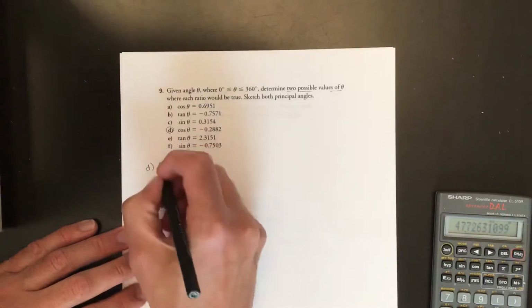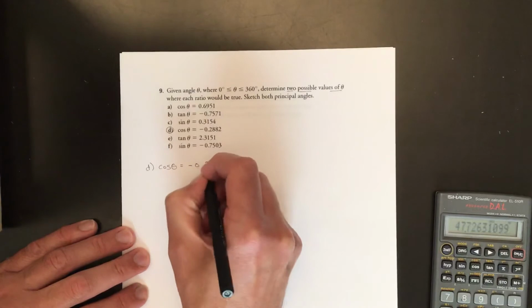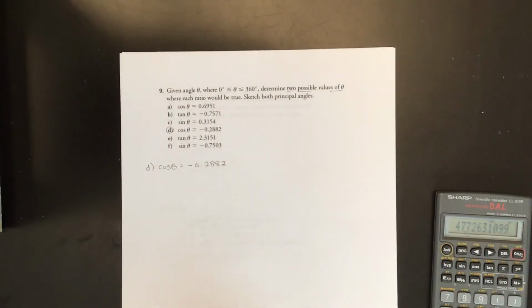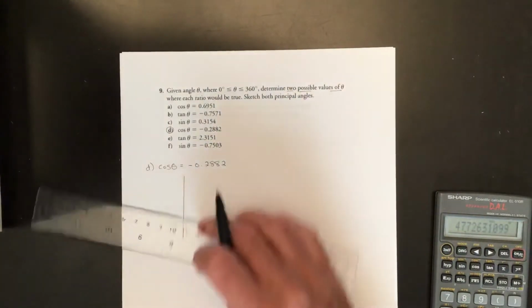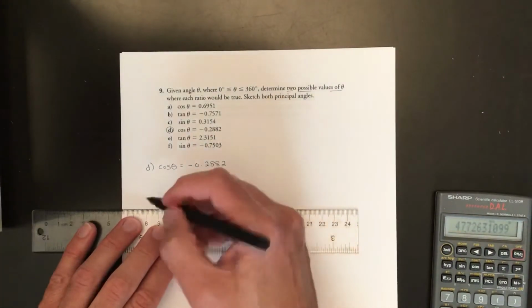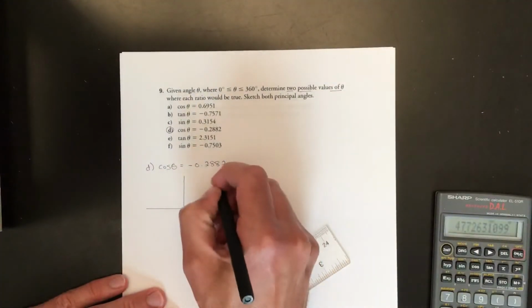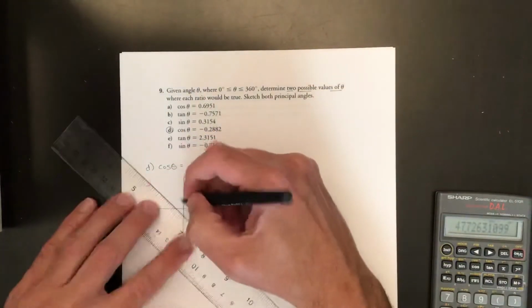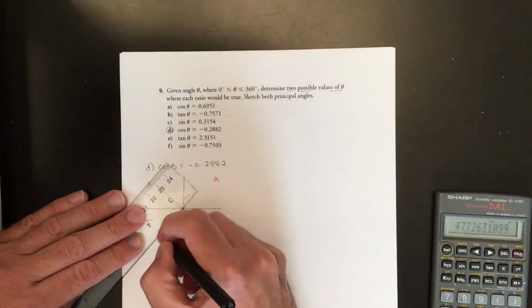So if we look at D, cos theta is equal to negative 0.2882. First thing we recognize is that cos is negative. That tells us the quadrants that we're in. So based on the CAST rule, C-A-S-T, cos is negative in quadrant 2 and again in quadrant 3.